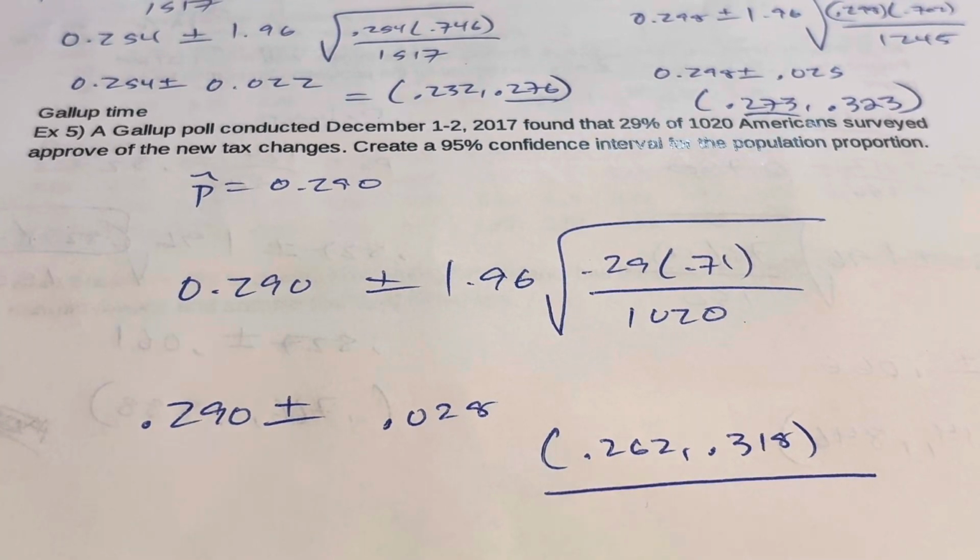It's a little dated, but 2017, 29%. So we're going to use a p-hat of 0.290. Now, they would have had to do some rounding, so it might have been like 296. If you take 0.29 and multiply it by 1020, it'd still round down to 290. So we're going to assume it was that.